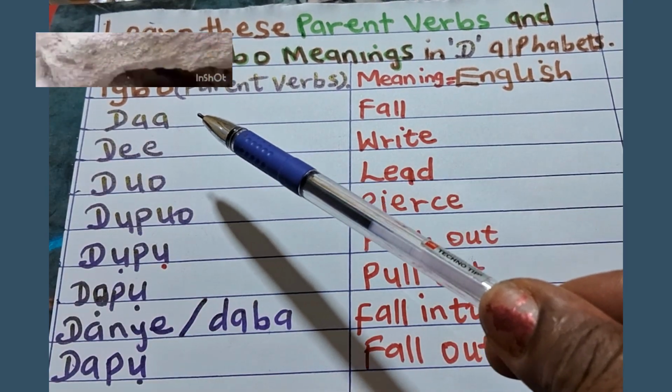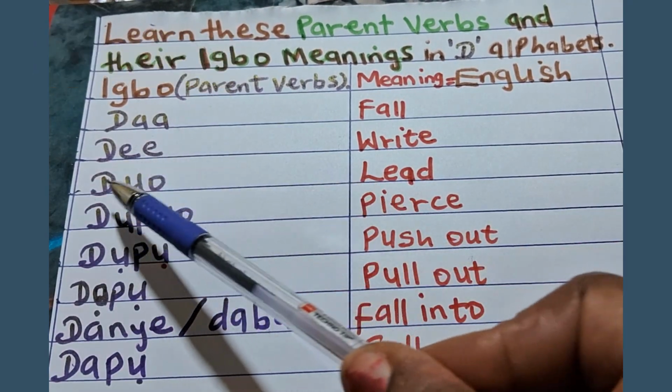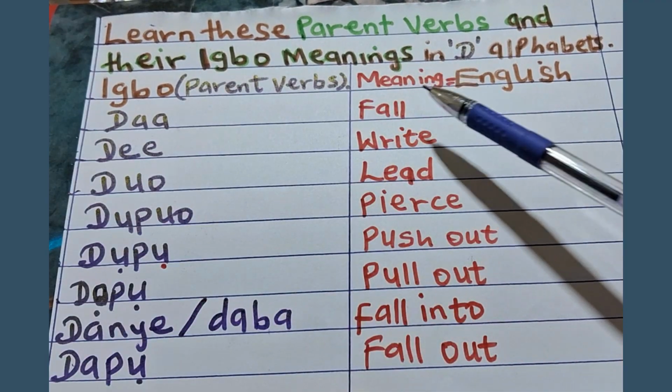All these are examples of parent verbs that start with the letter D in the alphabet and their English meanings.